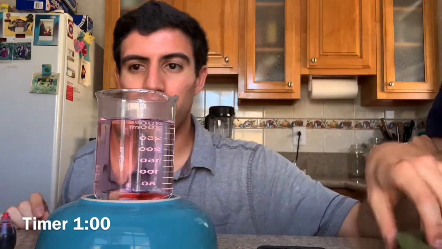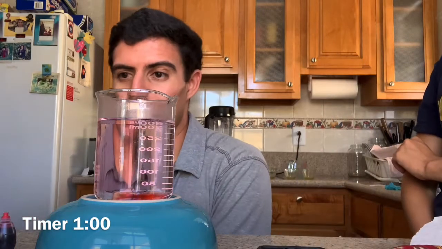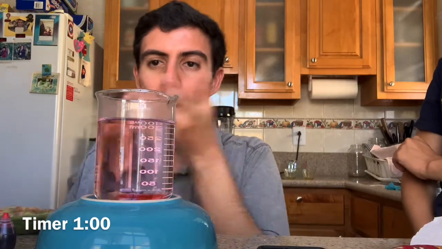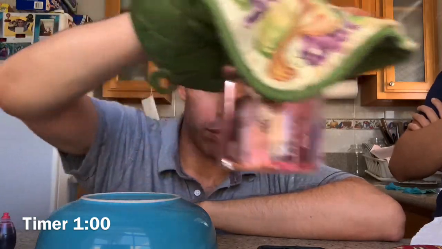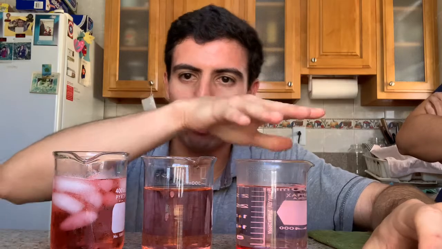So you can see how temperature makes a huge difference. We had this one which took almost 7 minutes, and then after this one, which took just about that much less of the time. So as you can see here, we have all 3 in front of us. We have cold, room temperature, and hot.